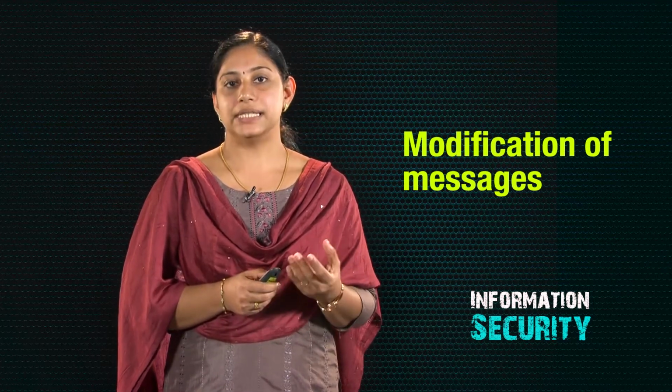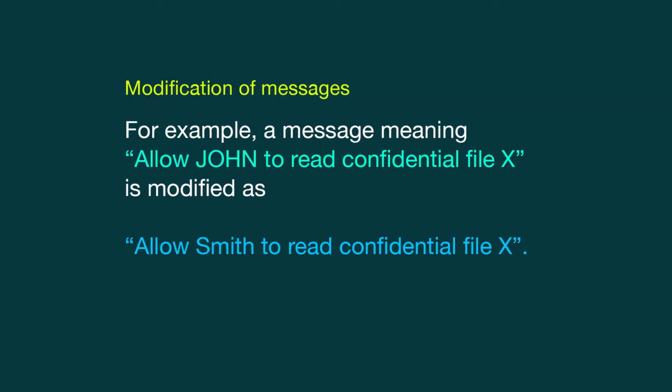Modification of messages. It means that some portion of a message is altered, or that a message is delayed or reordered to produce an unauthorized effect. For example, a message meaning "allow John to read confidential file X" is modified to "allow Smith to read confidential file X."